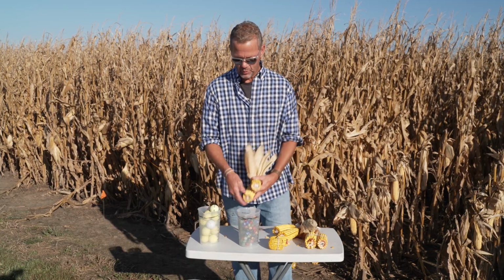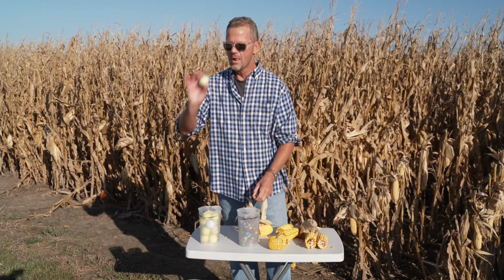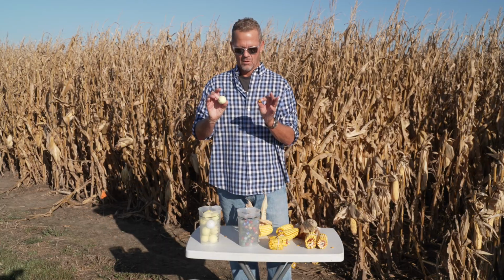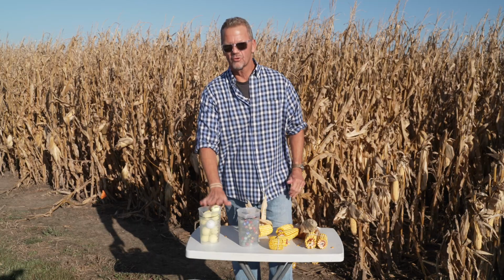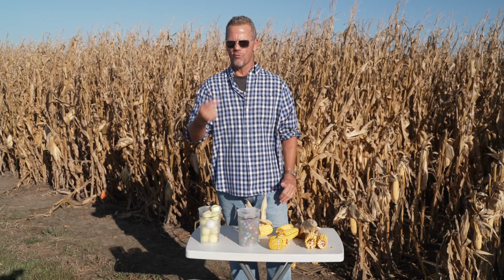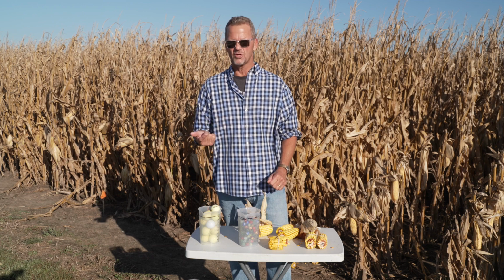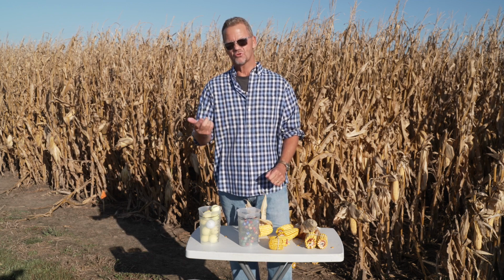So there's a big difference between kernel size and test weight. For my value, the kernel size is one of the major four components of the math equation to what we call yield, bushels per acre in corn.